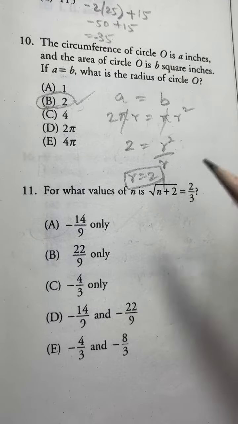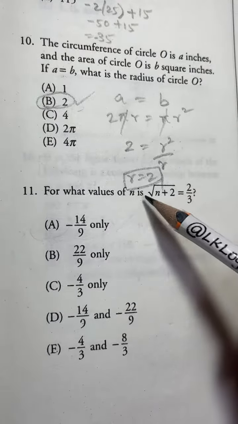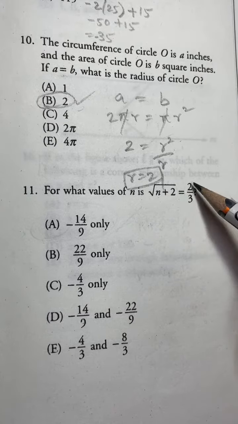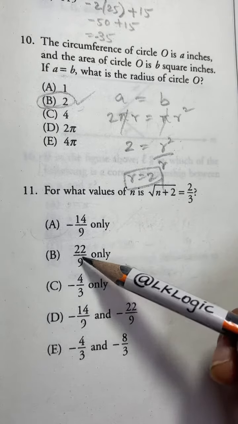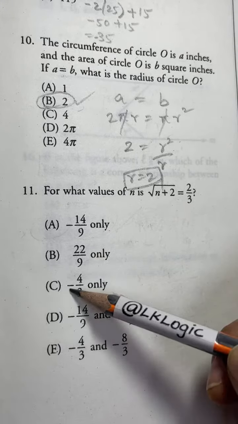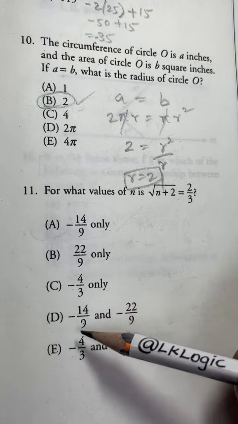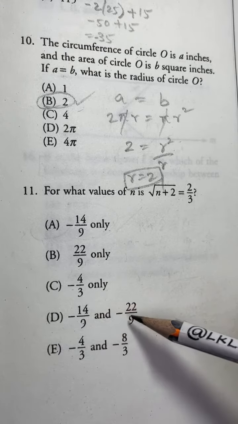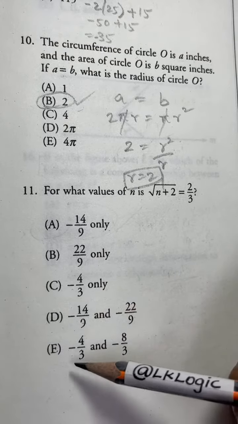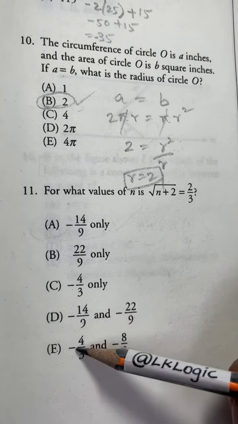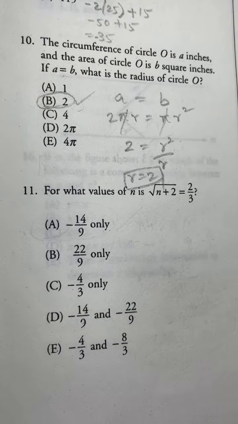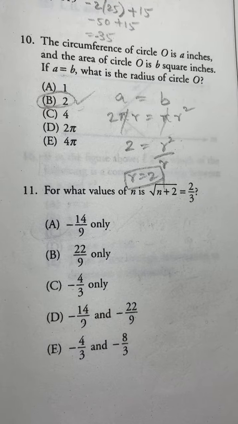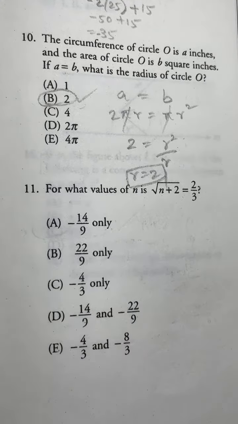Question number 11 says, for what values of n is square root of n plus 2 equal to 2 over 3? Is it negative 14 over 9 only, or 22 over 9 only, negative 4 over 3 only, or negative 14 over 9 and negative 22 over 9? Or is it option E, negative 4 over 3 and negative 8 over 3? So you have 10 seconds to solve this. Come on, try it out.